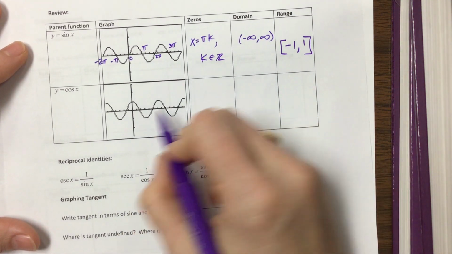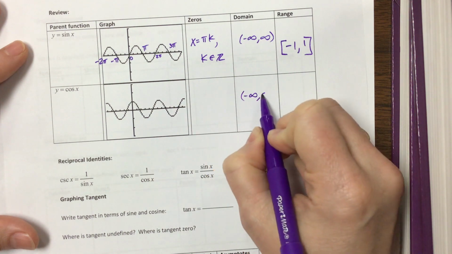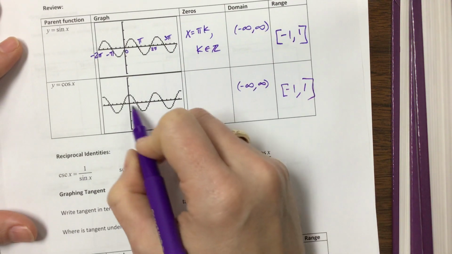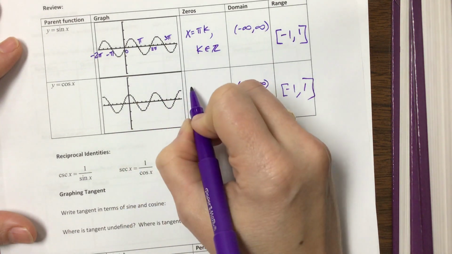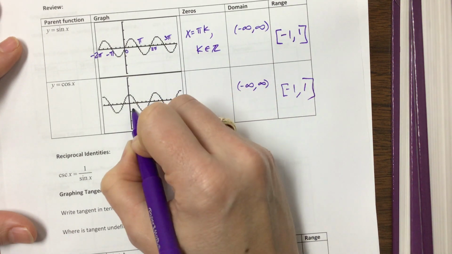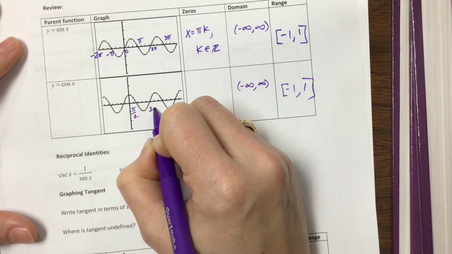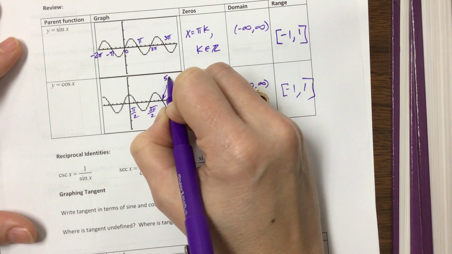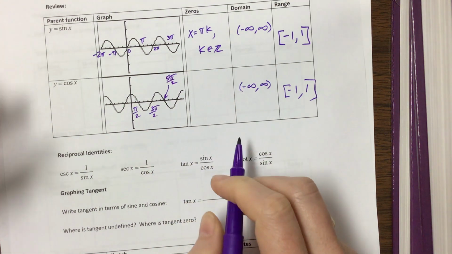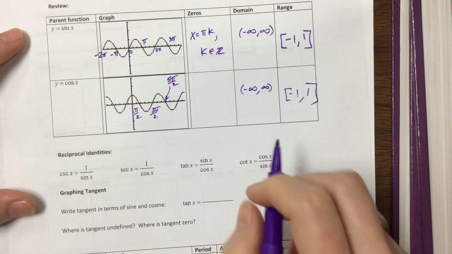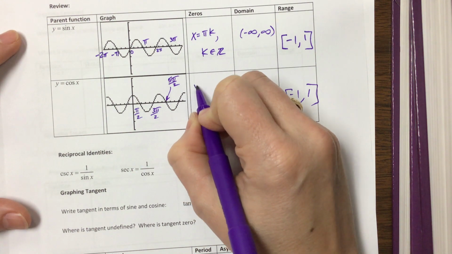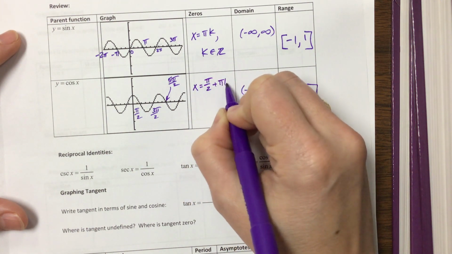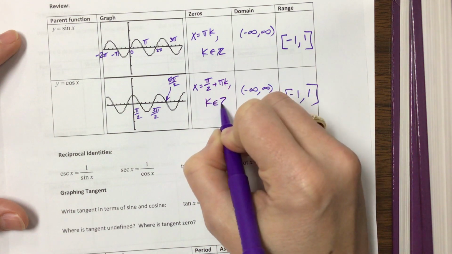Cosine has a similar idea. The domain and range are exactly the same, but its zeros are here. This one is at pi over 2, and this one is at 3 pi over 2. Think unit circle, because this is where all this comes from. You might need to take some time to dig this out yourself, which I'd encourage you to do if you missed it in class. The x value is pi over 2 plus pi k, where k is an element of the integers.